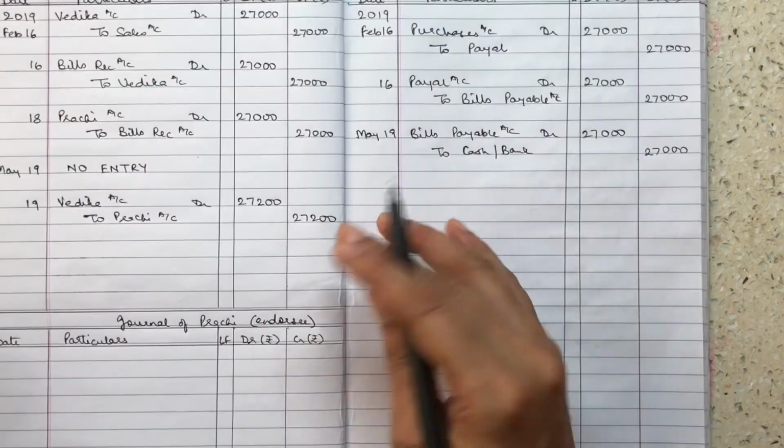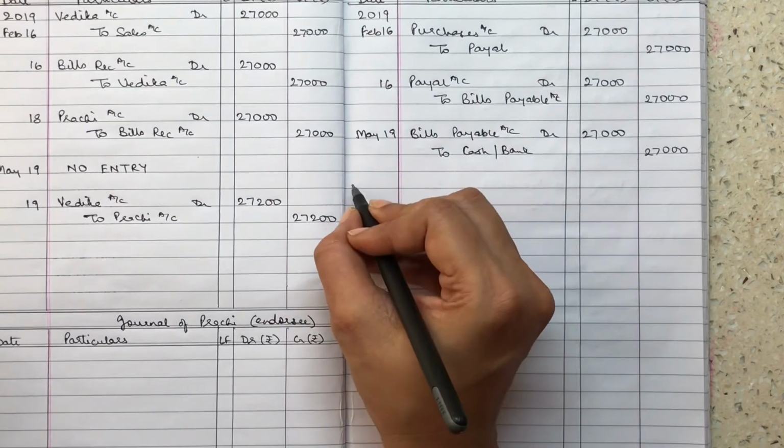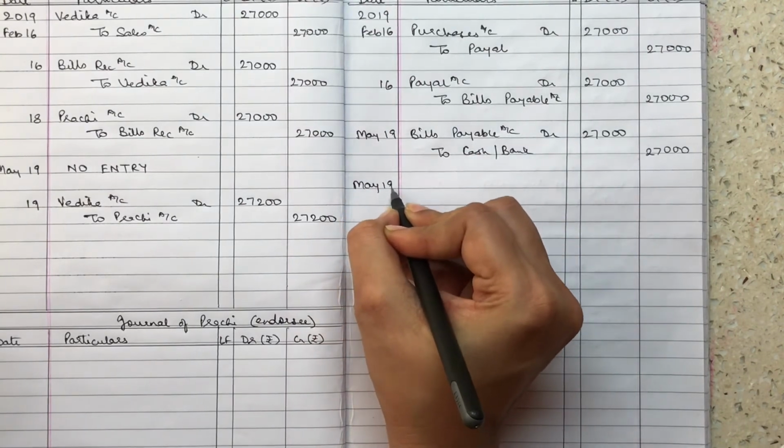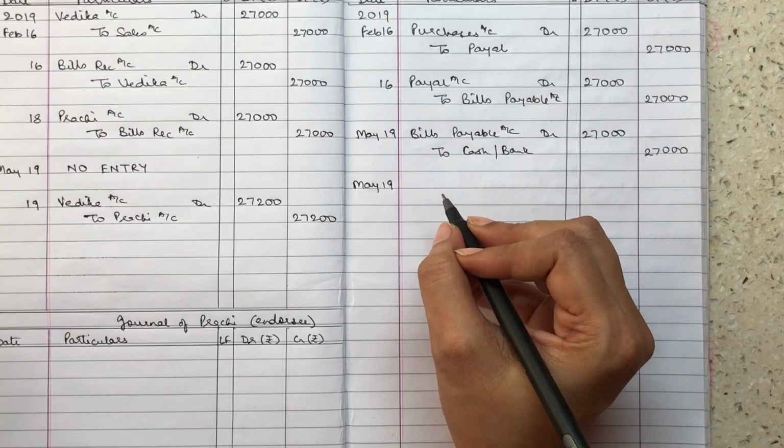Now suppose the bill is dishonored, same date May 19th, and noting charges is paid by Prachi.